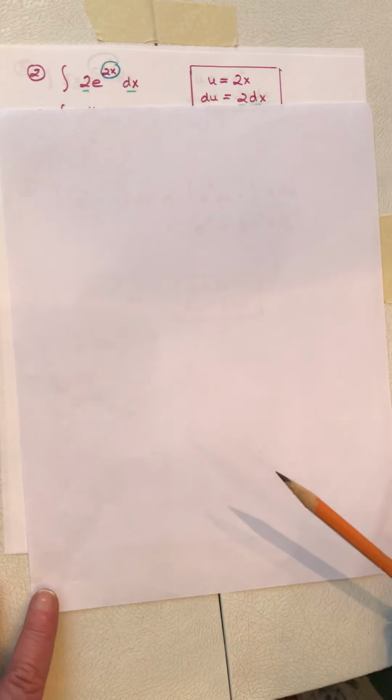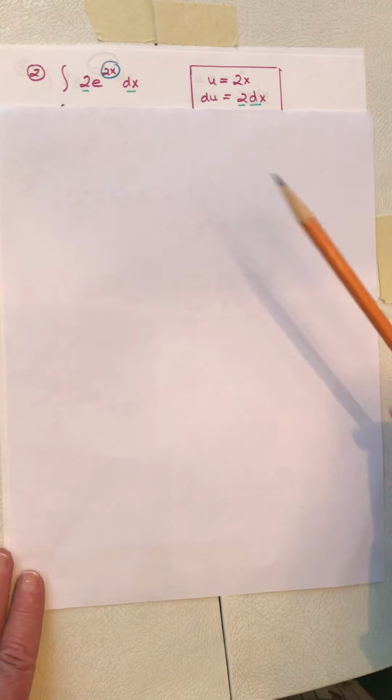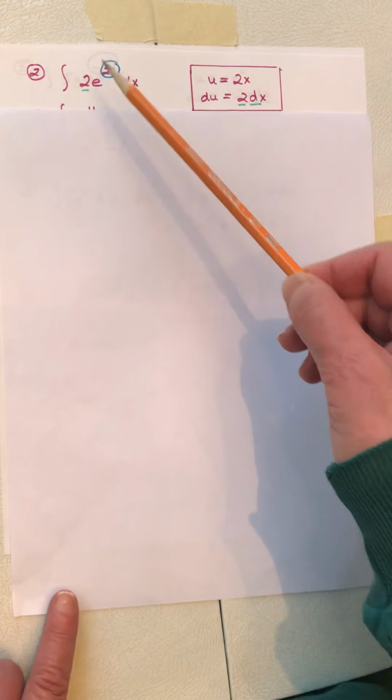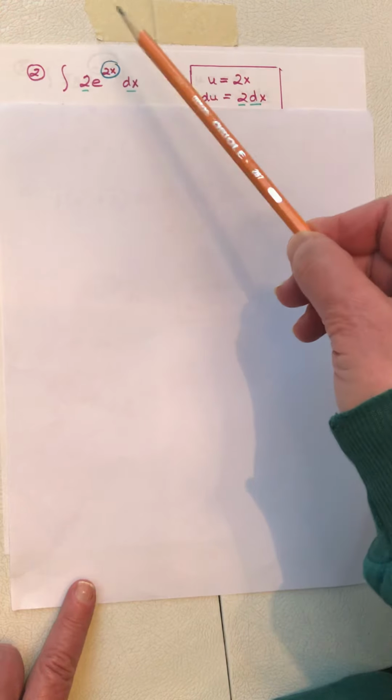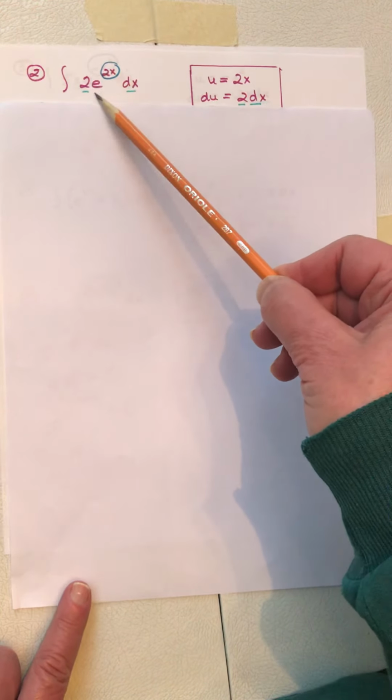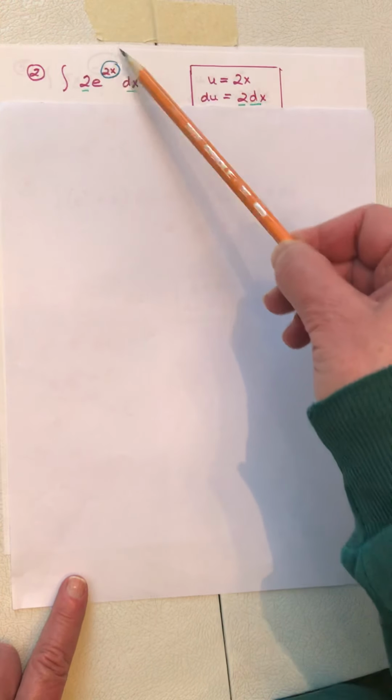Let's look at this one. This one is not quite as simple as the one we just did because it's the integral of 2e to the 2x. Now we have a function within a function. The 2x is inside the exponential function. It's acting as the exponent.